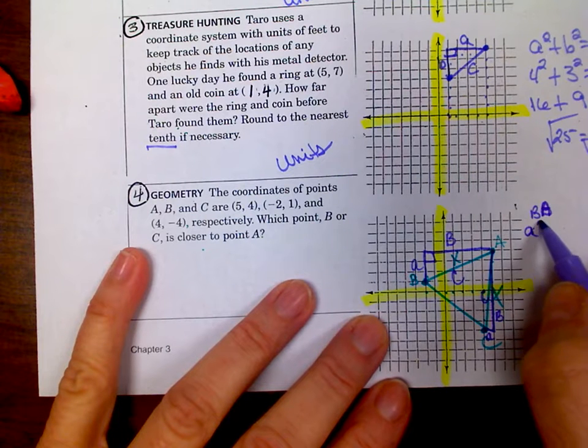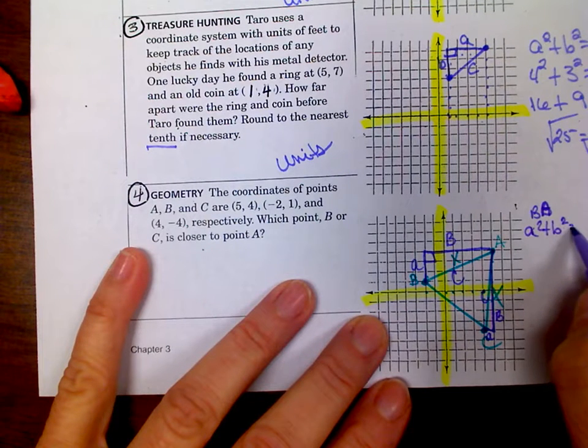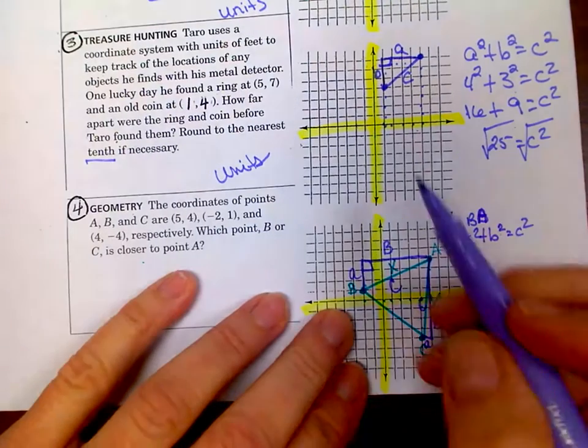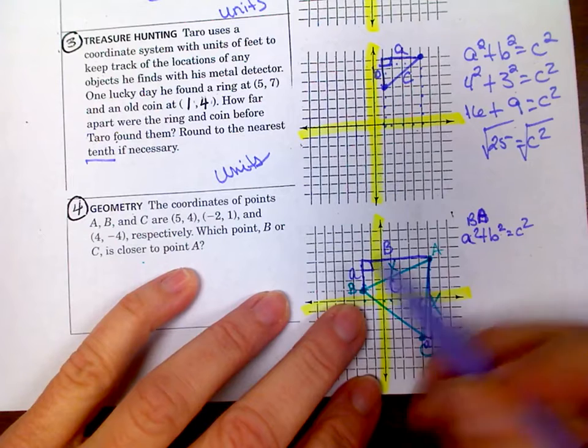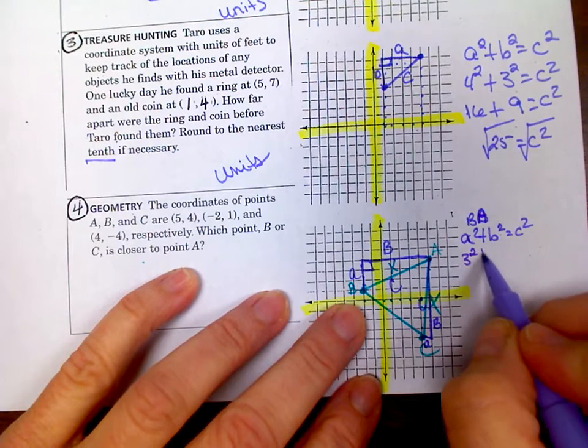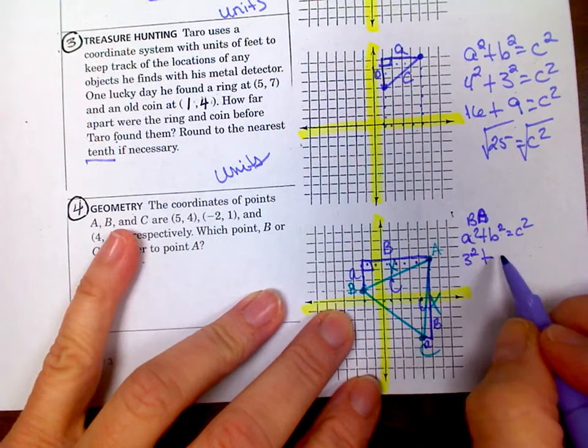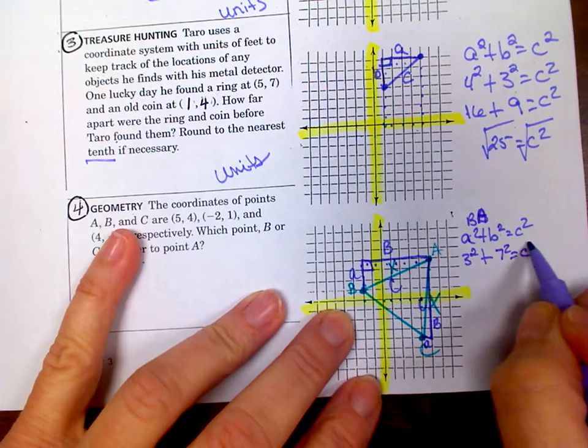And same formula, A squared plus B squared equals C squared. We have 3 squared plus 7 squared equals C squared.